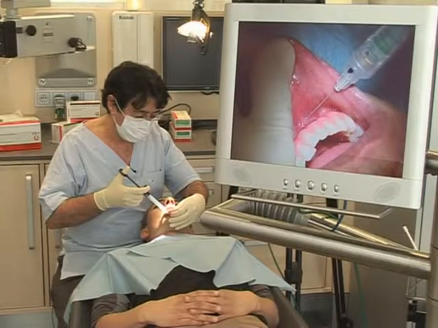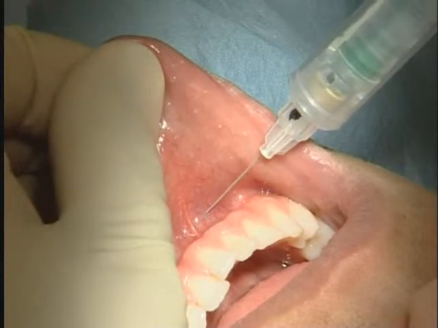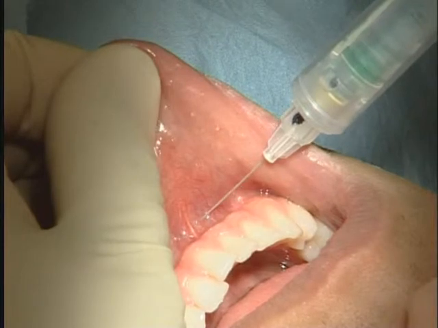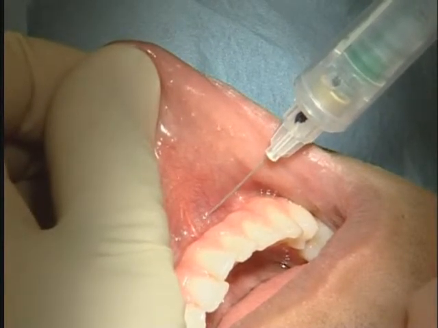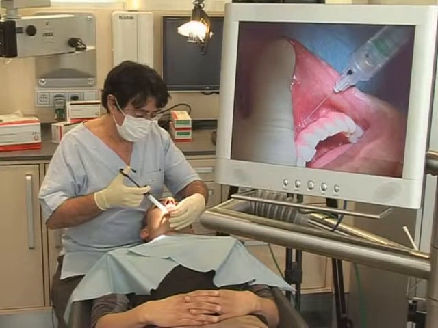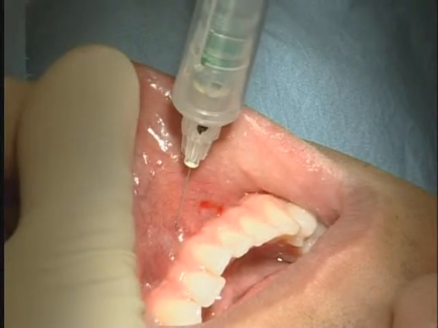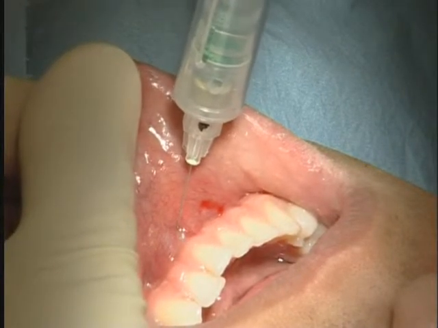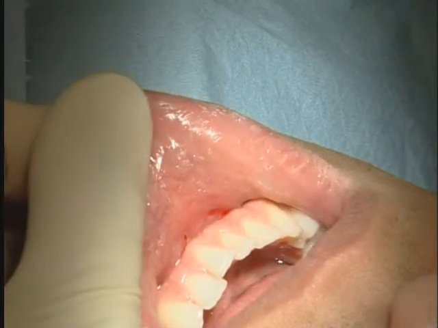Some unsuccessful procedures could also be related to possible nerve substitutions. If after injecting half of the cartridge into the mucobuccal fold, the right medial incisor is not anesthetized, you will have to inject the mucobuccal fold on the other side of the labial frenum, as the incisor nerve sometimes crosses the median line.